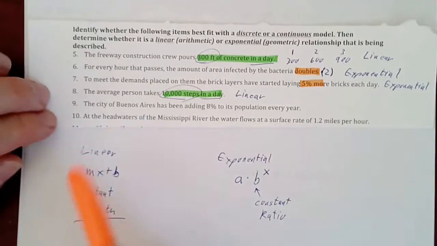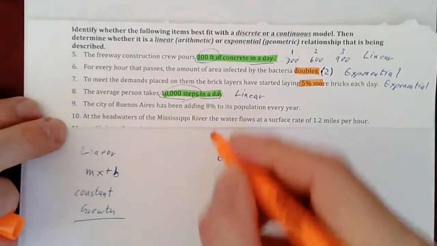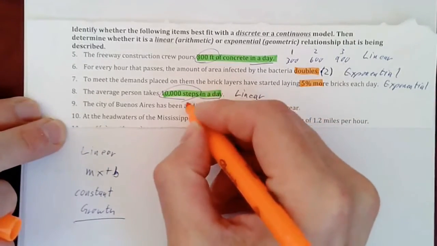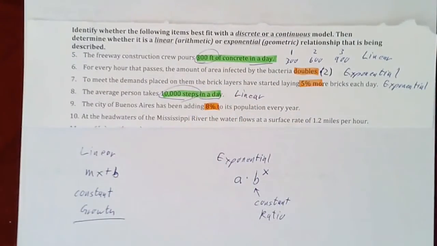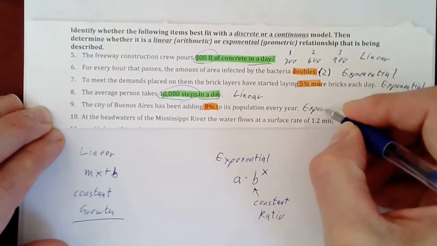Question number 9. The city of Buenos Aires has been adding 8% to its population every year. Again, there's that percentage. Yes, it says adding, but 8% means that we're having to do some kind of multiplication and then adding a variable amount, because 8% one year might be 800 people, while 8% the next year would be 805 people. It's different. And then the following year, it might be 812. And so it's not the same population added every year. It's a multiplication. So we will talk more about that in a moment. So this one is exponential.